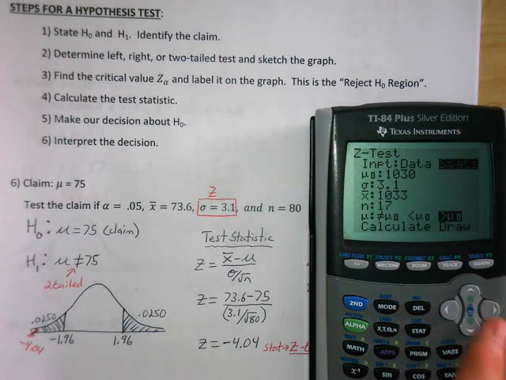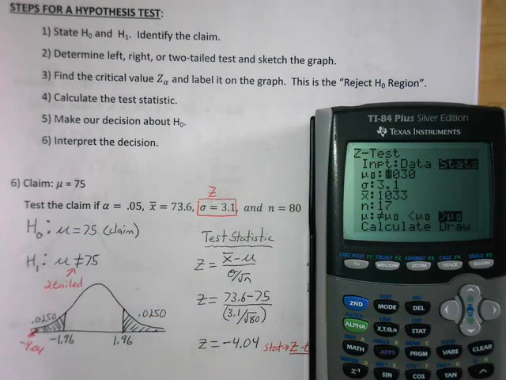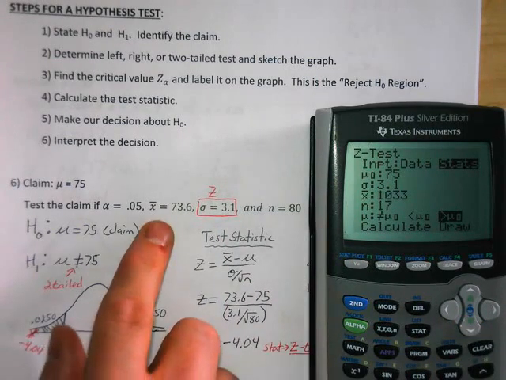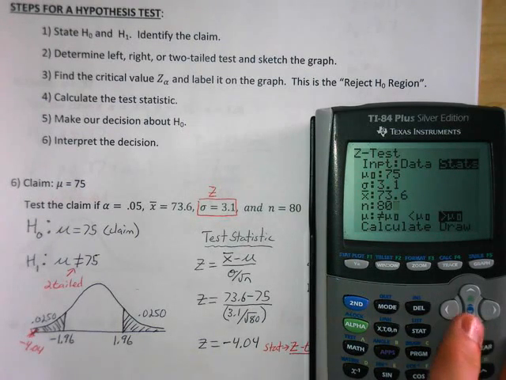Okay, and then we have the statistics. Our mu is 75. Our sigma is 3.1. Our x bar from our sample was 73.6. And then our sample size was 80. Okay, so n is 80. Okay, then the last step here is we have to look at our mu.